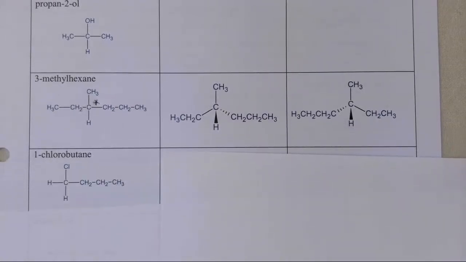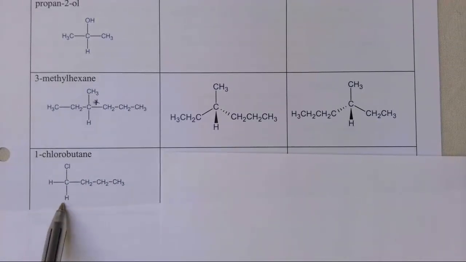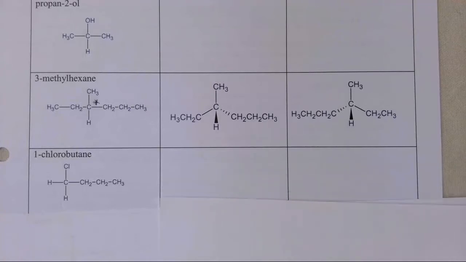Next one we're looking at is 1-chlorobutane. Again, you've got 2 hydrogens, so there's no chiral carbon. If there's no chiral carbon, then we say that the mirror images are superimposable. So again, I don't have any optical isomers.